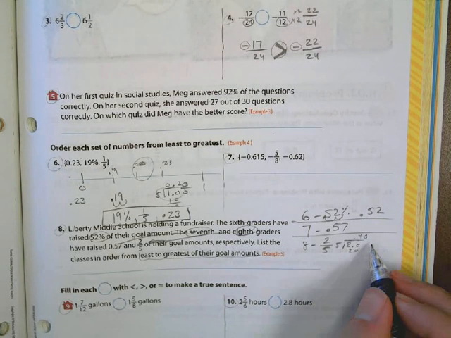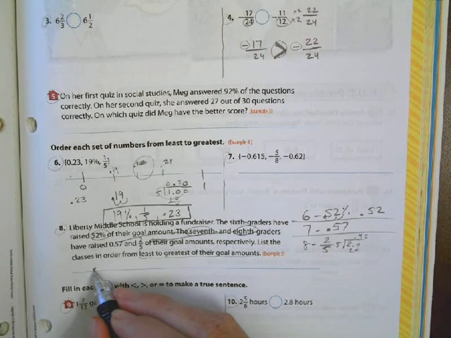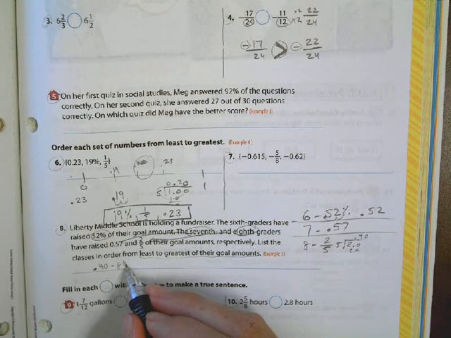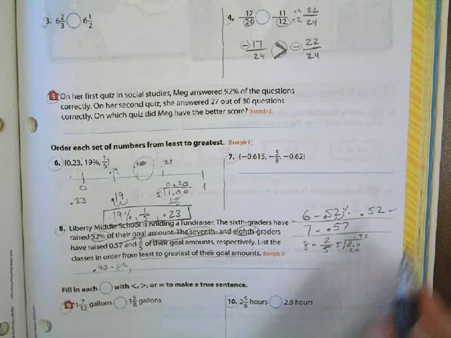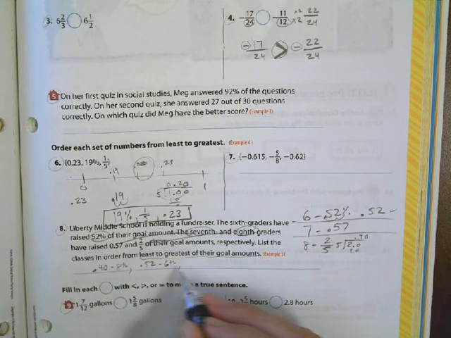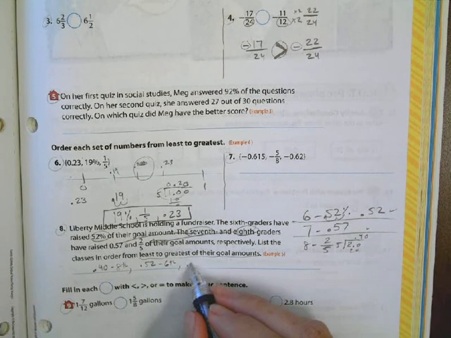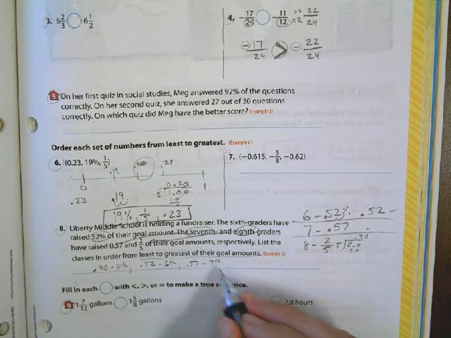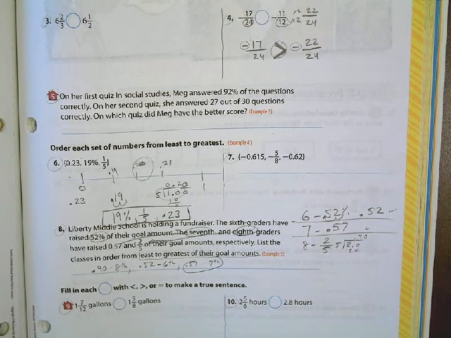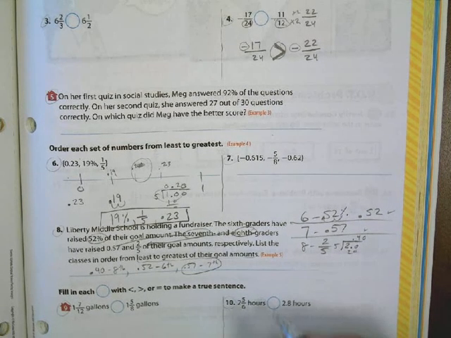So now to put them in order, the least amount is 0.40, which happens to be my 8th grade, right? My next least amount is 0.52, which happens to be my 6th grade. And the last one is my 0.57, my 7th grade. So congratulations, this is a 7th grade book, so they made you the winners. Way to go. All right.